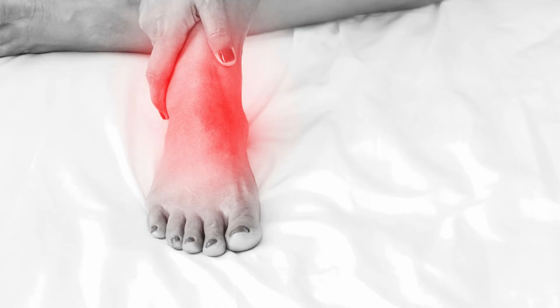An os trigonum syndrome is when this bone, called the os trigonum, starts giving issues like pain or inflammation. The mere presence of an os trigonum is not sufficient to cause a syndrome. It must be accompanied with a trauma to actually cause the os trigonum syndrome.